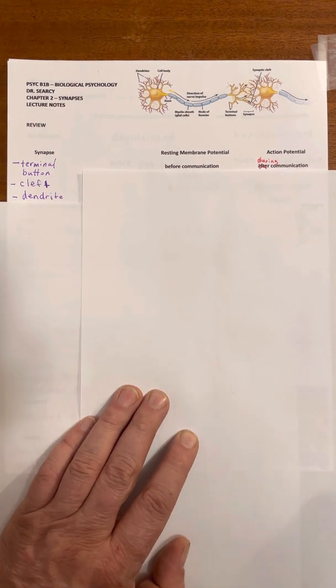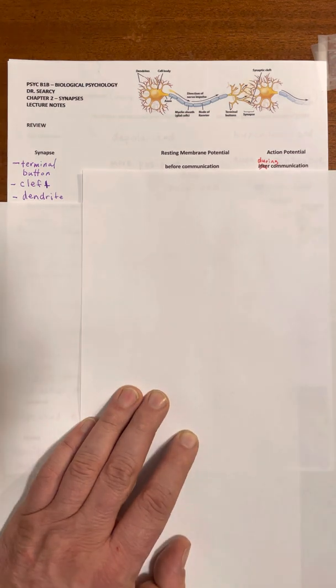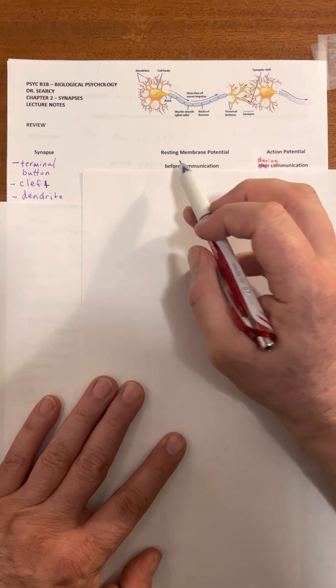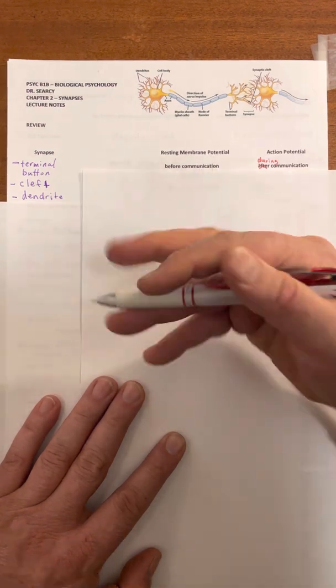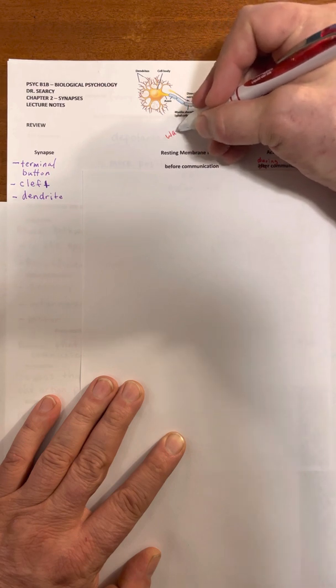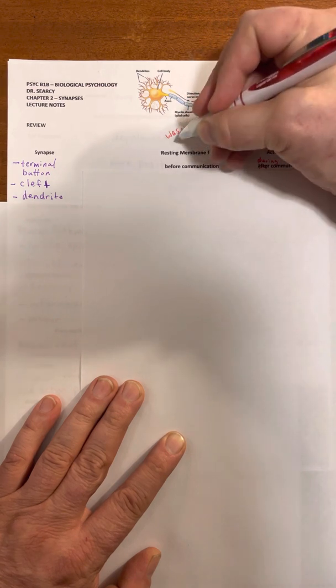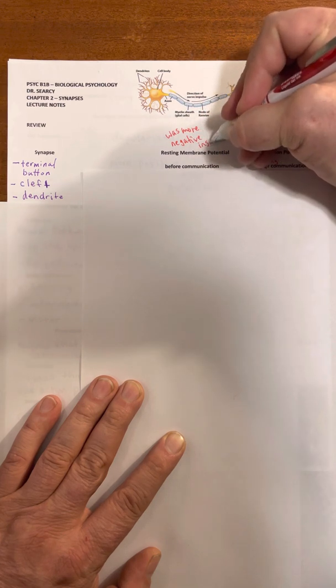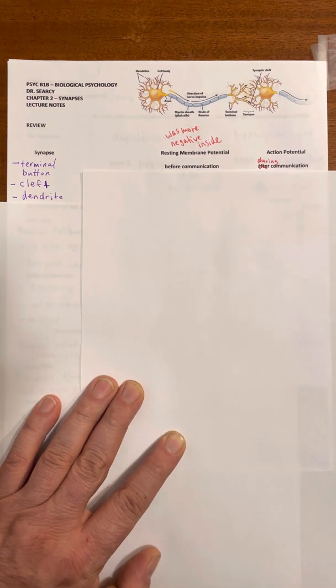In addition to that, let's also remember what the electrical charge was of the neurons during these two states. During resting membrane potential, we said that the charge was more negative inside the neuron.